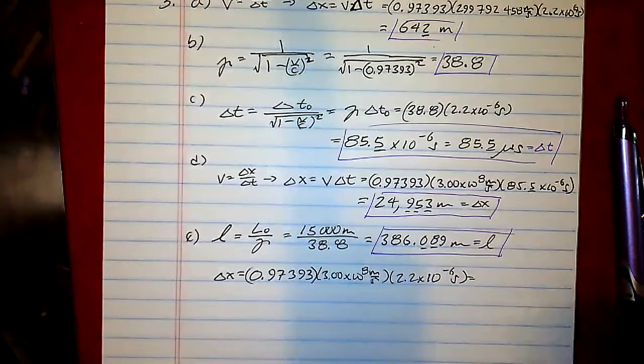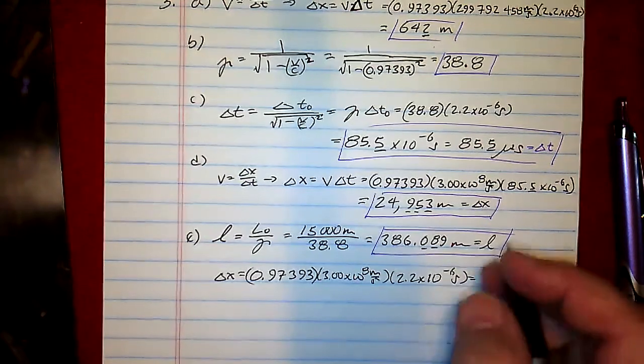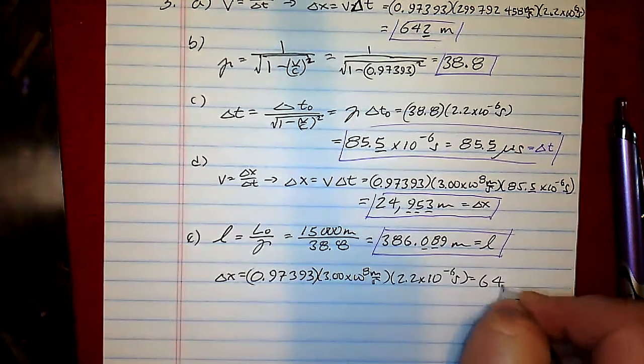And when we compute that, 0.97393 times 3 times 10 to the 8th times 2.2 times 10 to the negative 6, lo and behold, we get that 642 meters again.